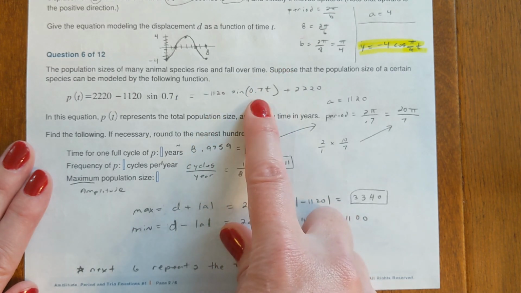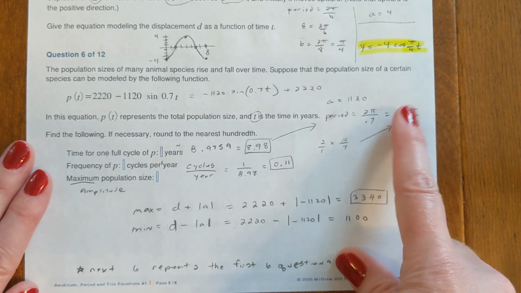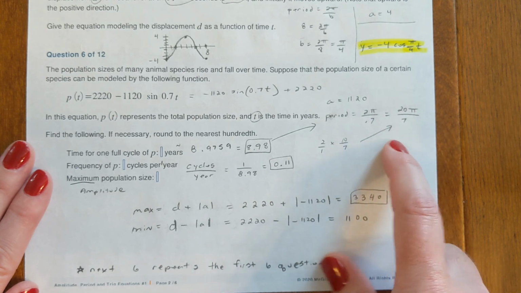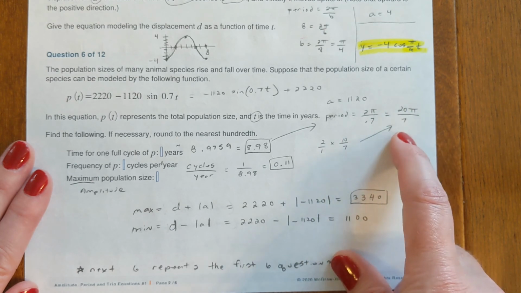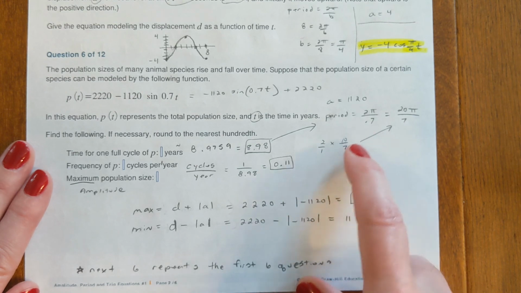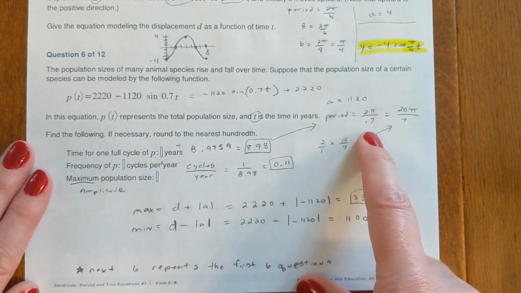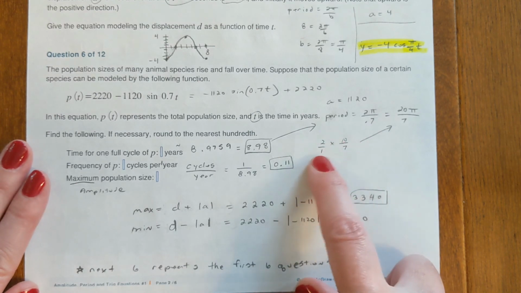The b is 0.7, so I put 0.7 down here, 2 pi over 0.7, which makes 20 pi over 7. So you can use your calculator if you want. 2 divided by 0.7, hit math, enter, enter, and that's 20/7. Or if you want to, it's 2 over 1 divided by 7/10. So it makes it times 10 over 7 when you flip it over, which is 20/7.